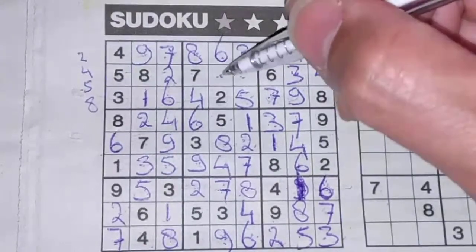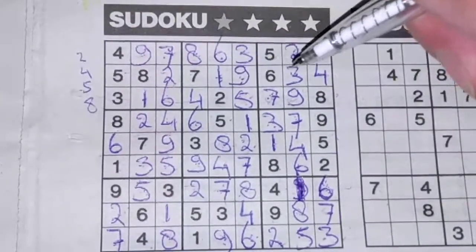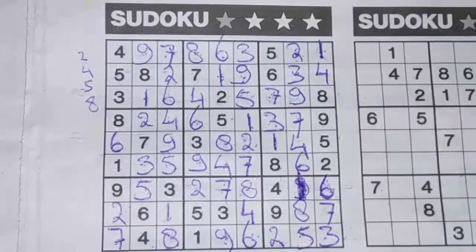We see here 1, no 1 there. 1 should be here. 9 goes there. Finish in 15 minutes. All right.